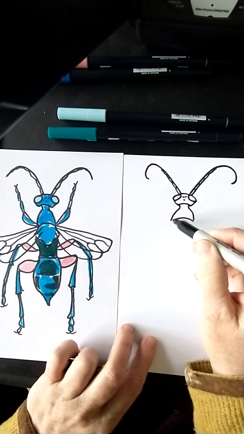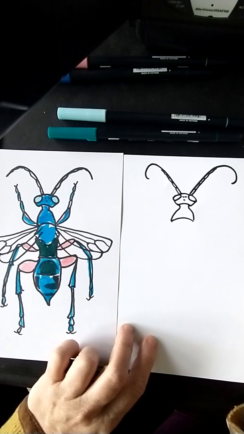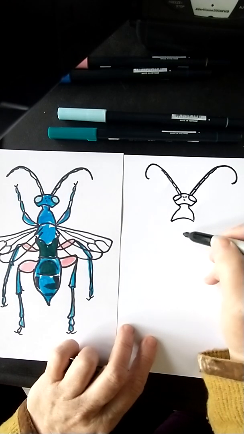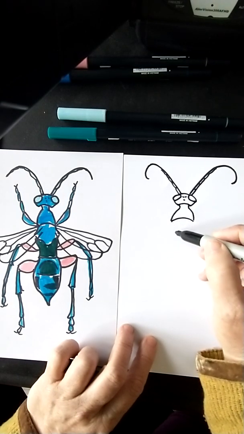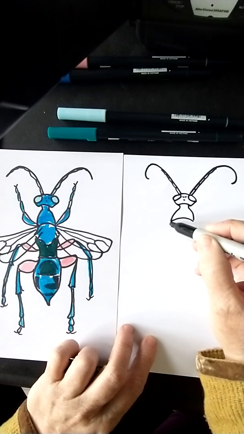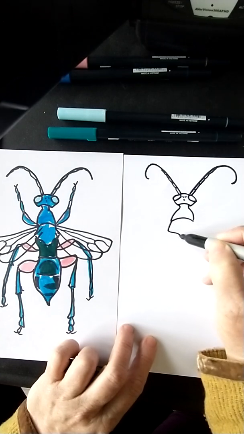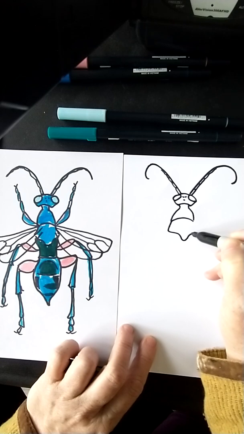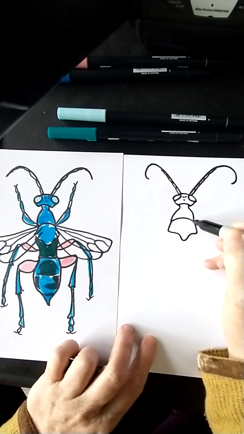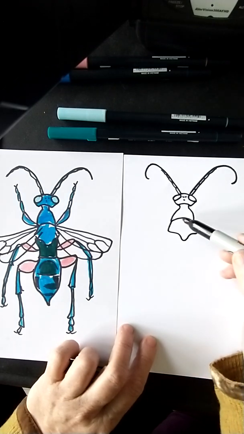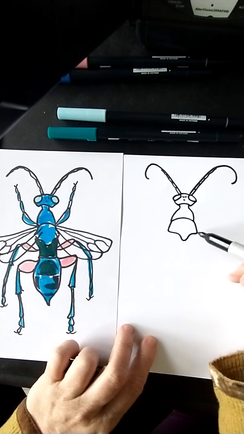And up. And this will be where we attach our wings. We're going to do some of the exoskeleton here: it comes out, goes around and down, back out, and up to the side. So this is part of the thorax.